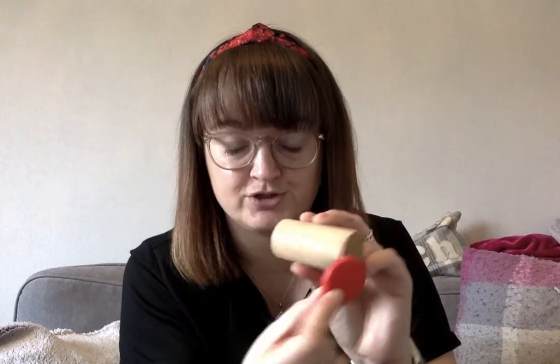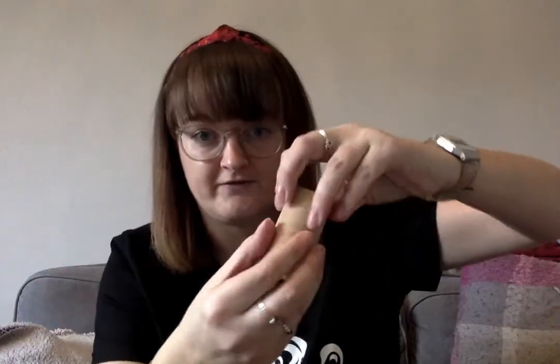So a cylinder has 2 circular faces, so 2 circular, and 1 curved, because it curves all the way round, which means there's no corners. So a cylinder has no corners, but 2 flat faces and 1 curved face.